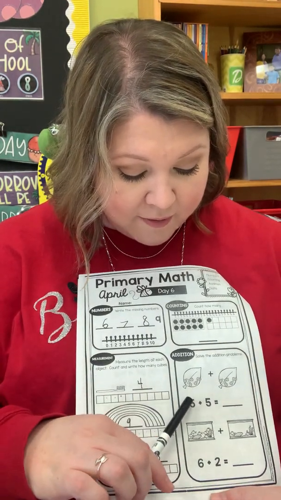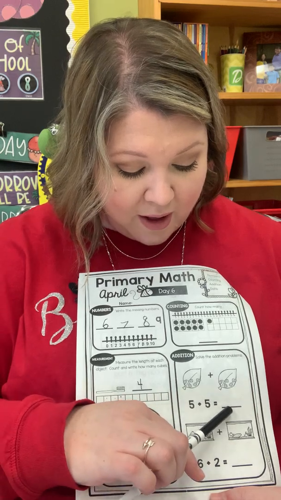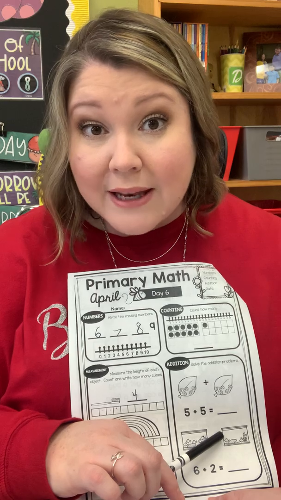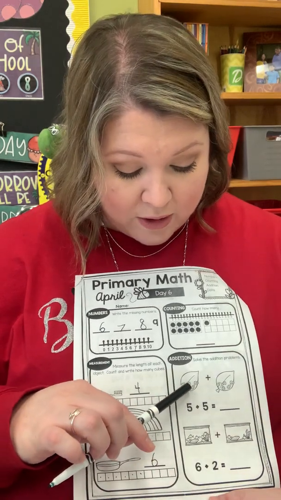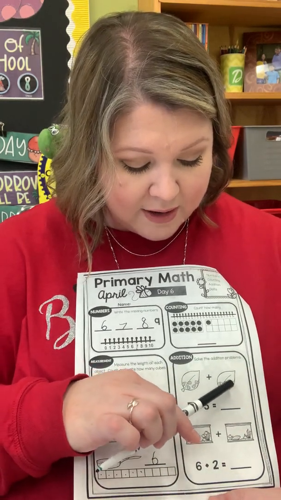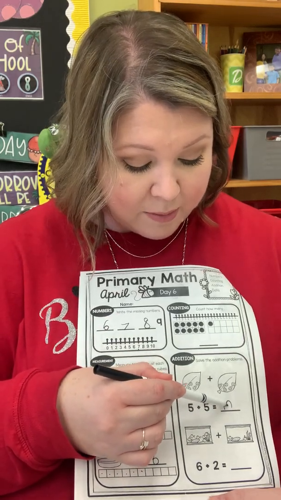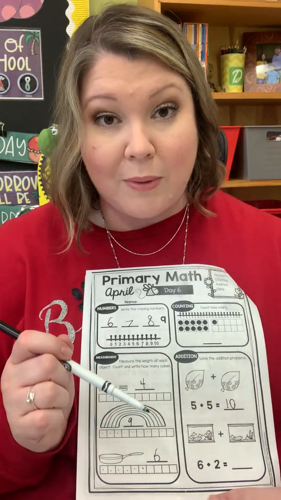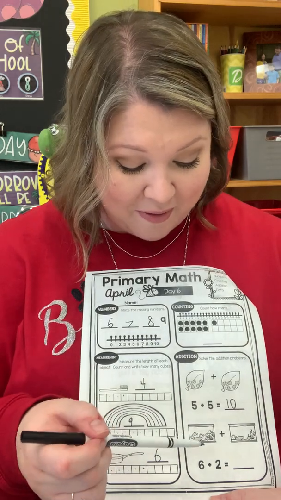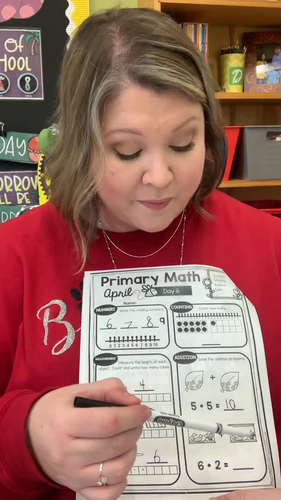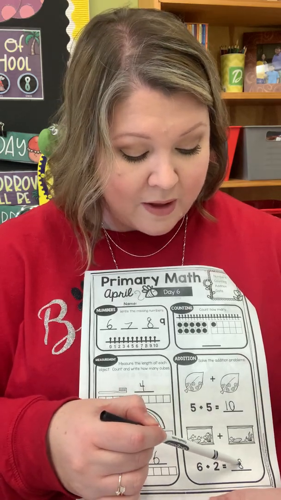Addition, 5 plus 5 equals, oh, someone said it. I heard someone say it's a double. It is a double. 1, 2, 3, 4, 5, 6, 7, 8, 9, 10. So it lives in the 10 addition family. You can go back and listen to my song about the addition family as well. And here is 6 plus 2. That's right. 8.